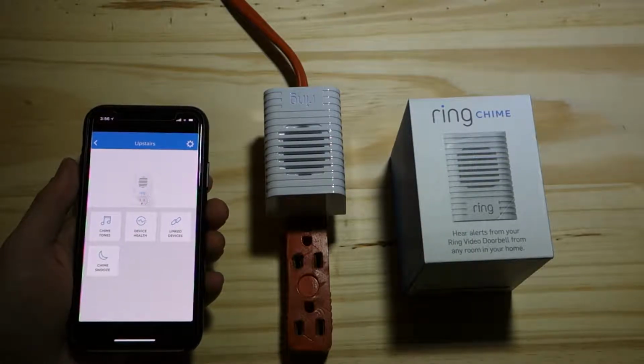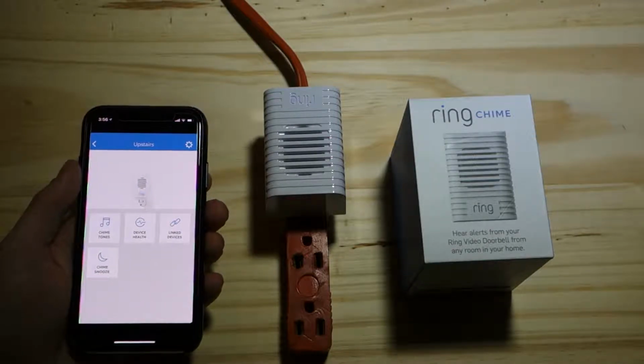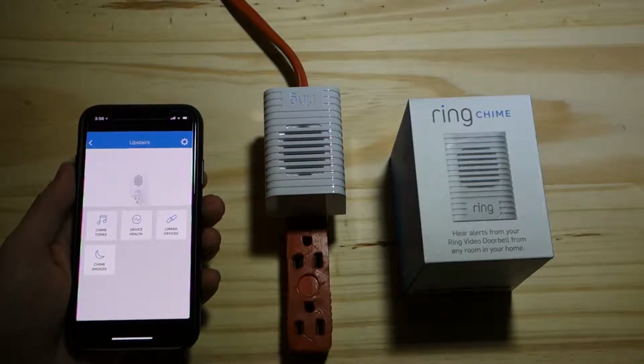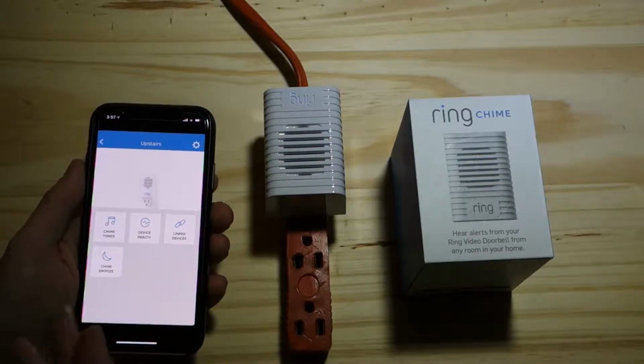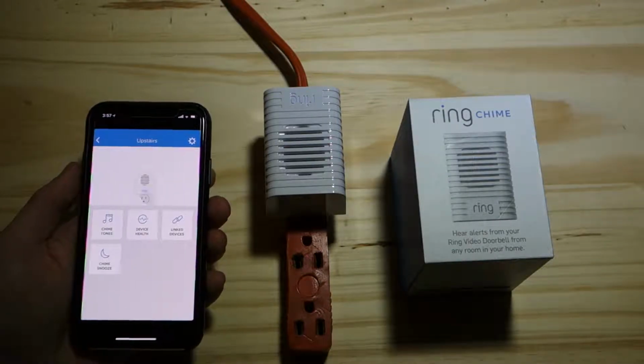So this may have changed. This is January of 2018, so when you're watching this, the Ring app may have been updated. It may look different, may have more options, less options, but right now, if you're setting up a Ring Chime, I just want you to know what sorts of options you have. So this is on an iPhone. It'll look different on an Android phone, although they look pretty similar.